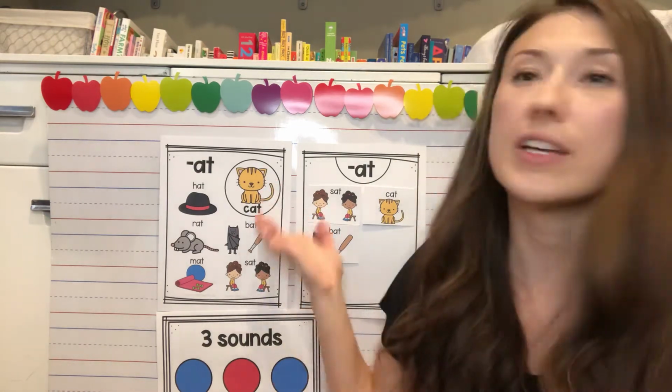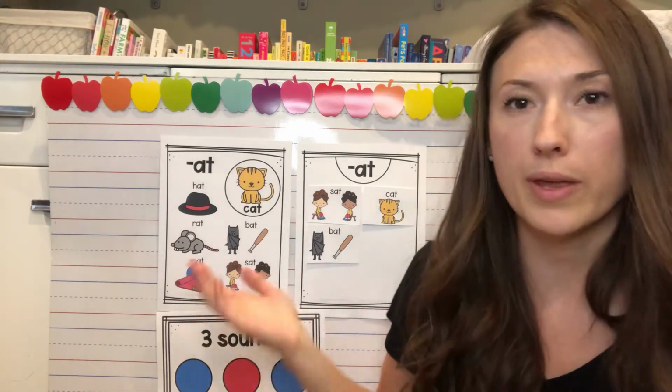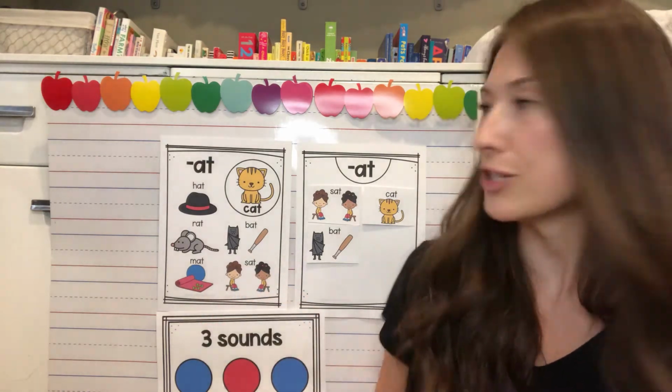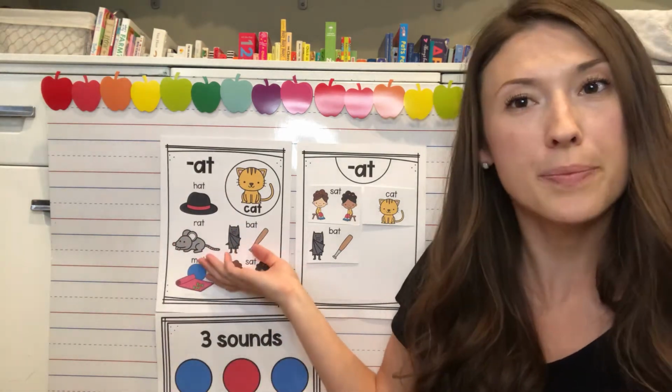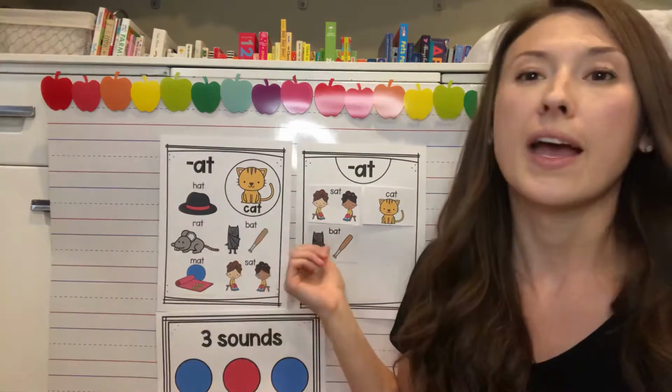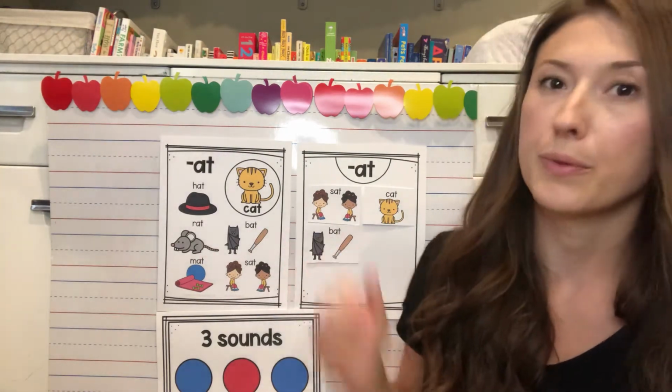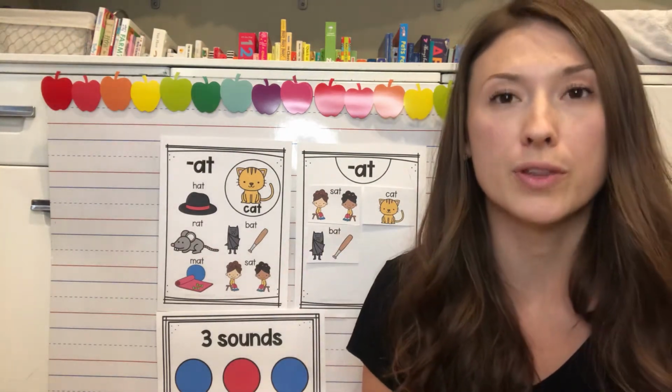So I have integrated what I'm doing with word families, and you can choose to have word family posters up that I have in my program, and at the end you could also build with your kids too. So let's go over some of the components.